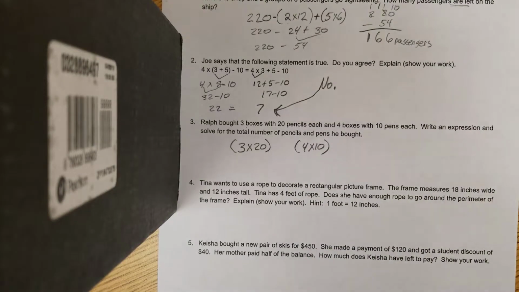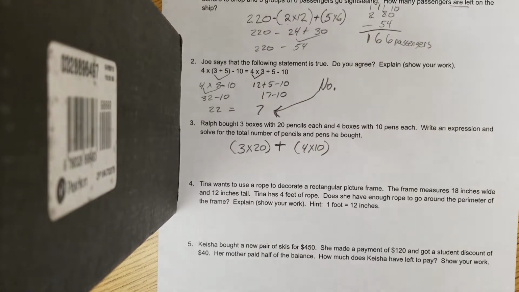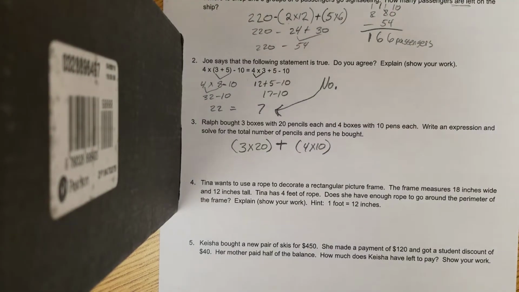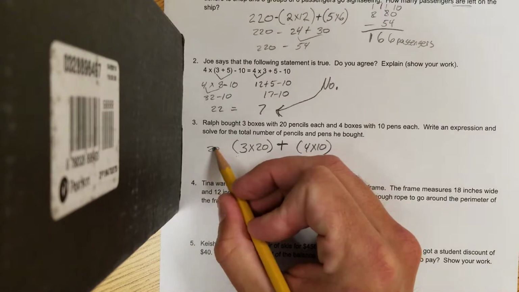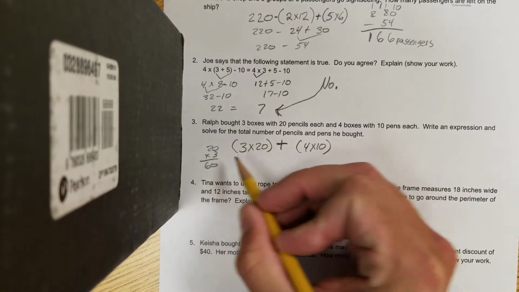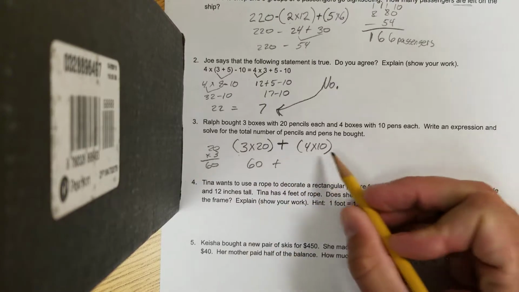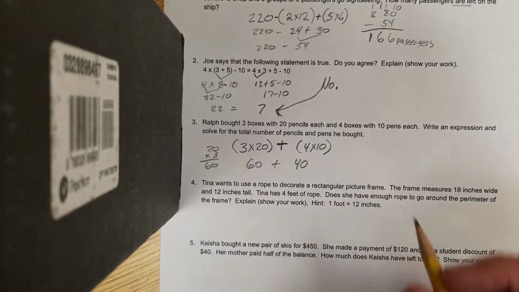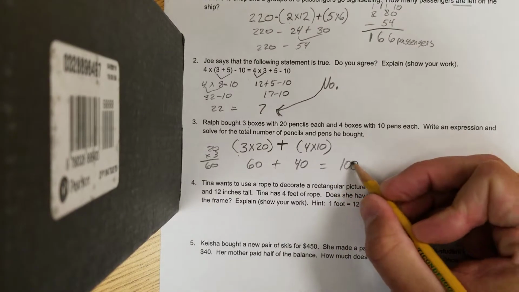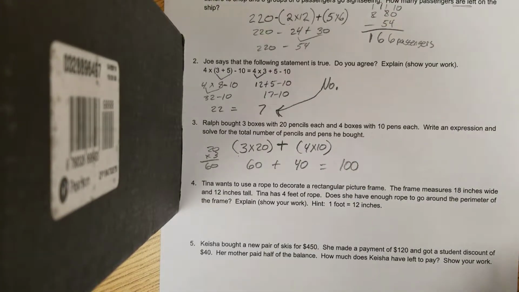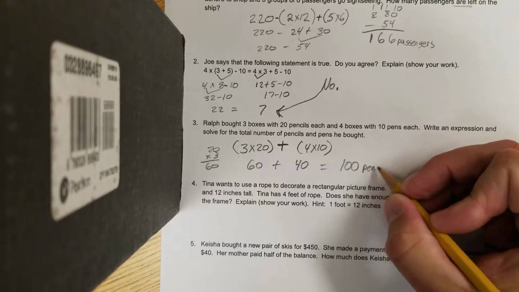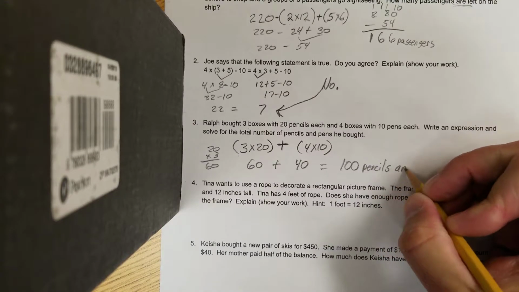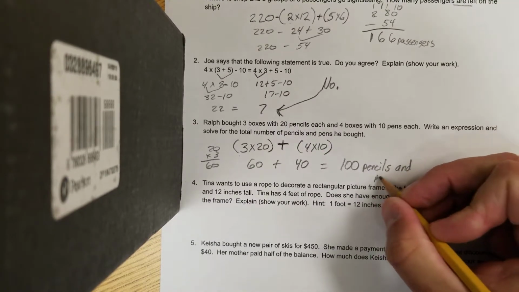How much altogether? We add them. That is our expression. Now to solve it, 3 times 20. If you don't know it, you can work it off to the side. But it is 60. Plus 4 times 10, put a 0 on the end, is 40. Well, what is 60 plus 40? It is 100. 100 what? It's pencils and pens.